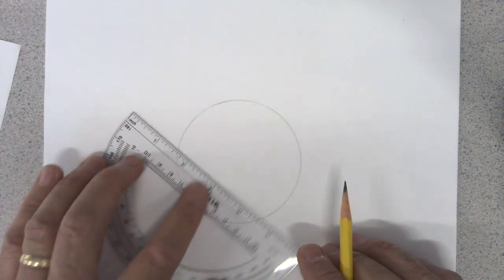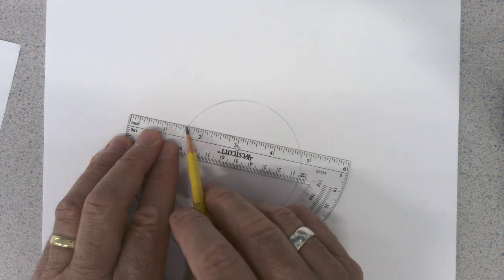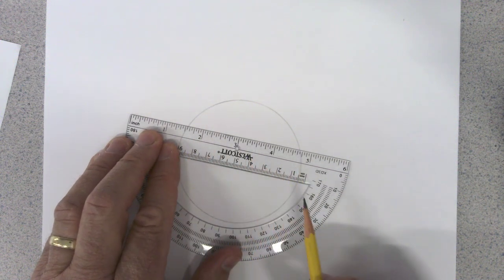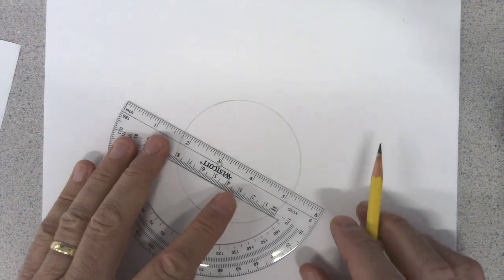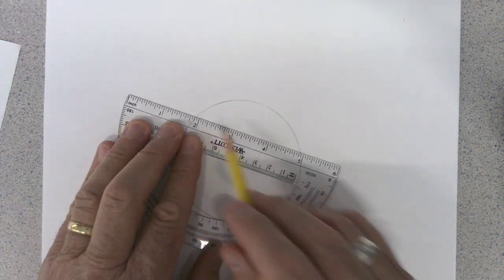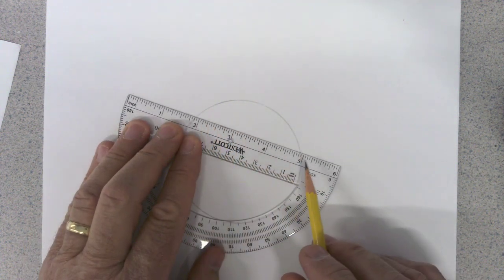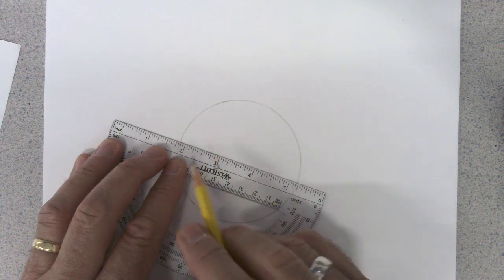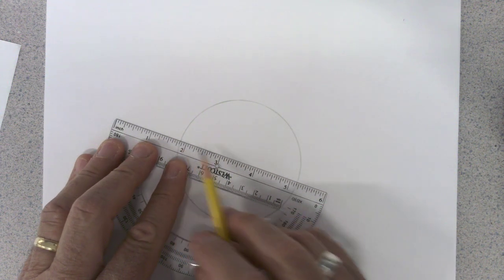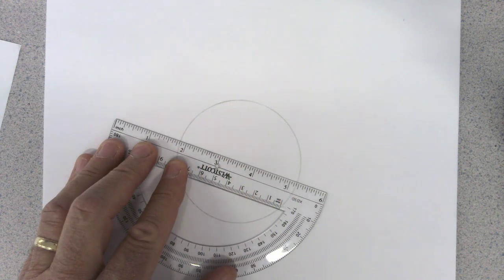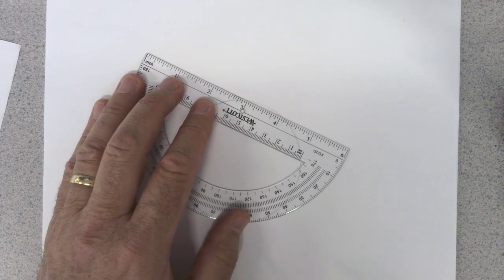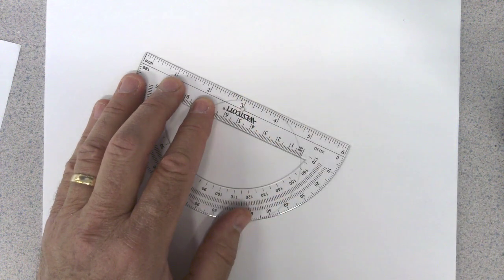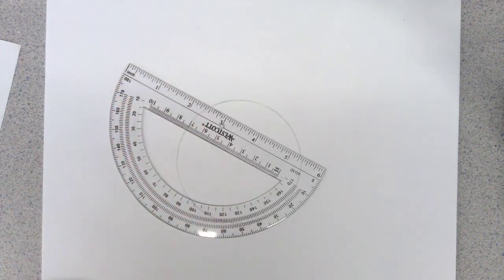And a chord is any line that intersects a circle in two places. And there's something you need to know. So a chord is a line that intersects a circle in two places. A diameter is a special kind of chord that intersects a circle in two places and goes through the center. A tangent is a line that intersects a circle in only one place. And we'll talk about all of those in upcoming videos.